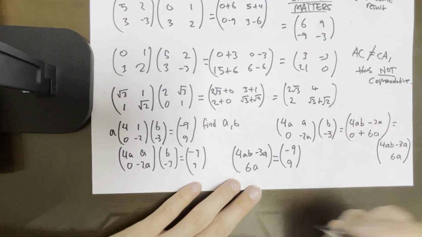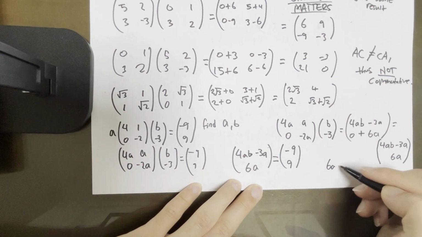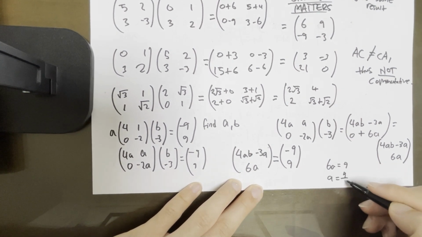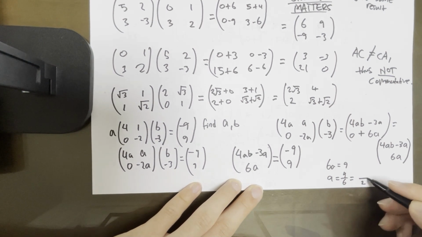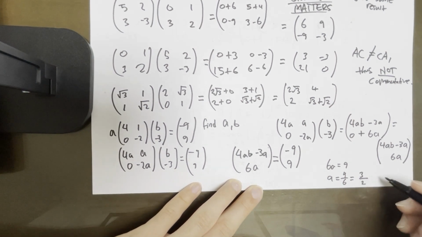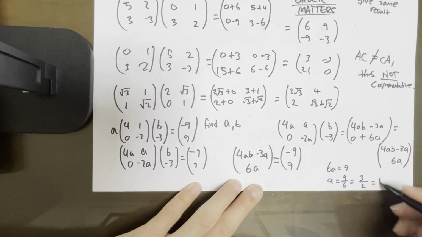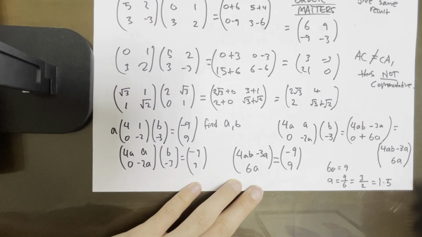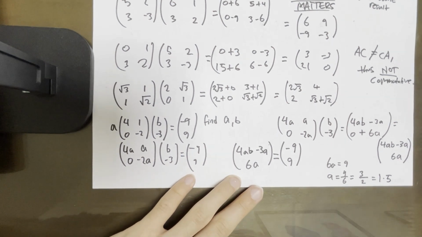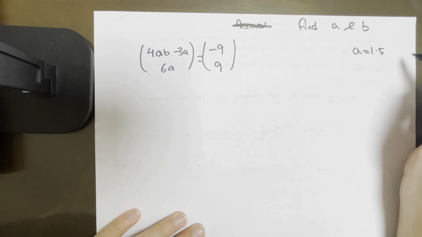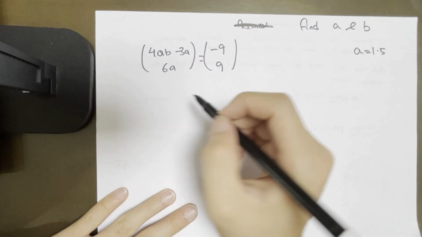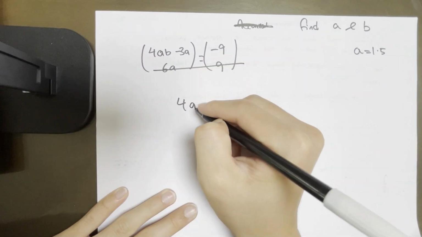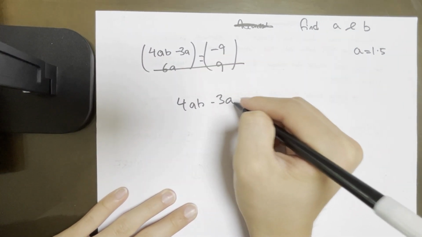Now we know how to do it. 6a equals 9. So a must be 9 divided by 6, which is 3 divided by 2, so it's 1.5. A is 1.5. Okay, next bit. So previously we found out that a was 1.5, right? So then we can ignore this bottom bit now, and we just look at the top bit to calculate b. 4ab minus 3a equals minus 9.